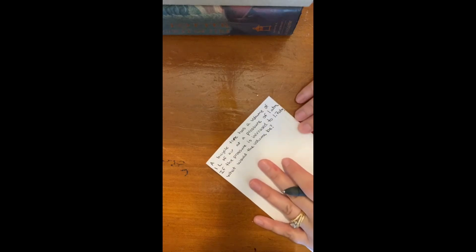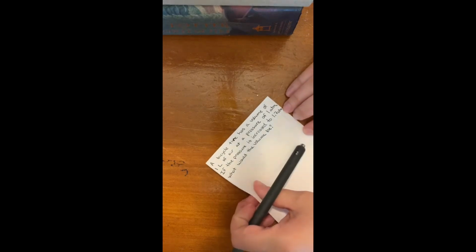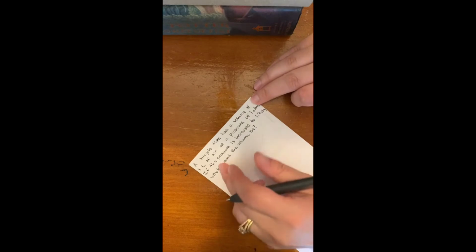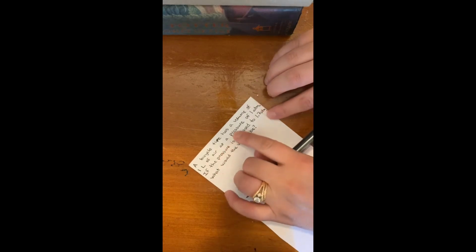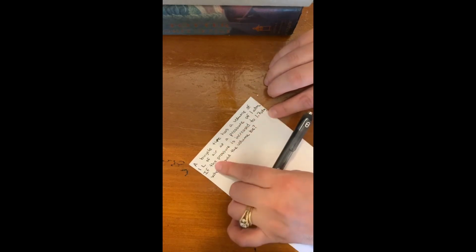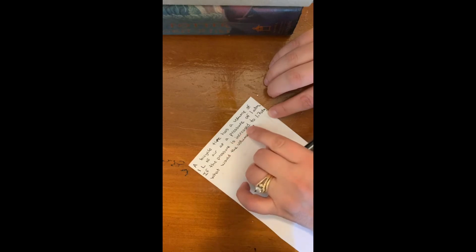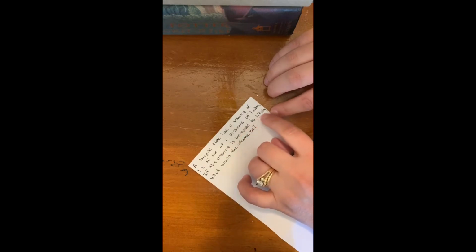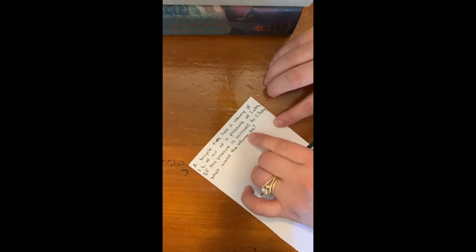Okay, so let's try a problem using Boyle's law. A bicycle tire has a volume of 1 liter of air at a pressure of 1 atmosphere. If the pressure is increased to 1.7 atmospheres, what would the volume be?